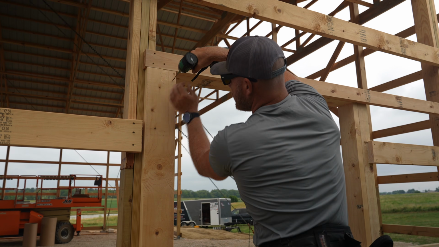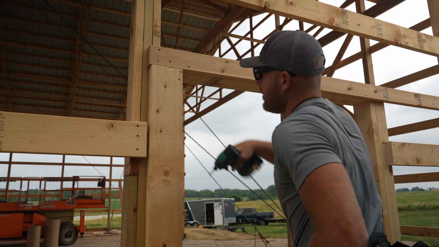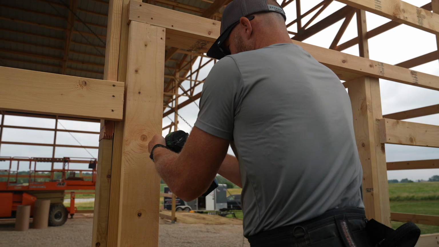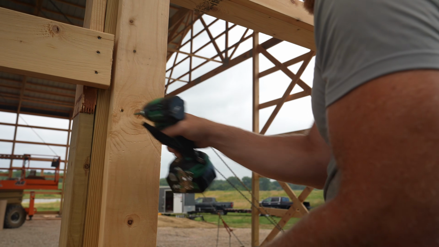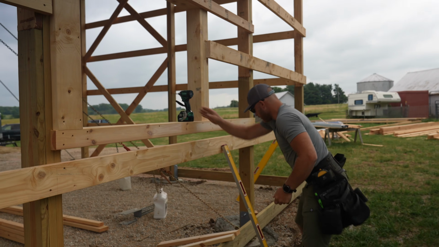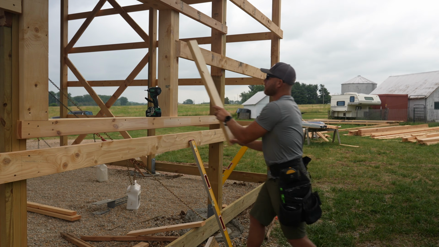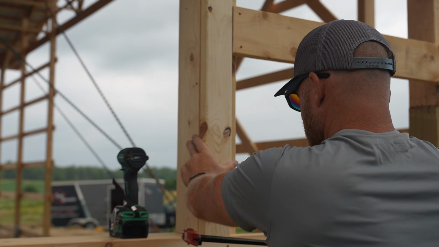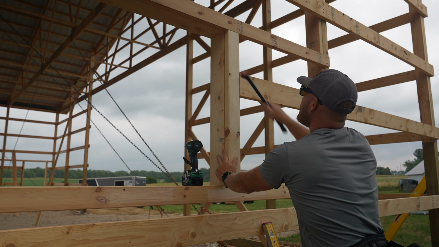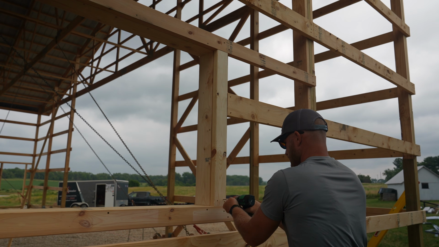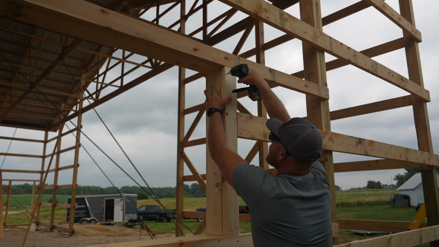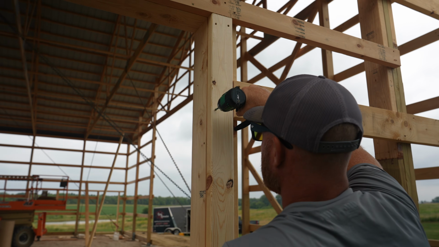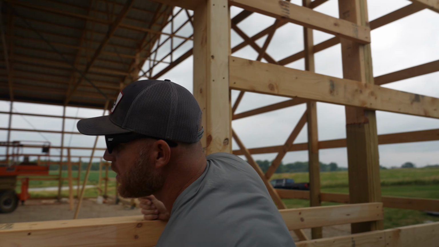So we just flushed up the inside. And we're just gonna screw this face frame onto this window. And then over here, we're gonna do the 2x4, which is what we would normally do. Okay, so this is a window frame.